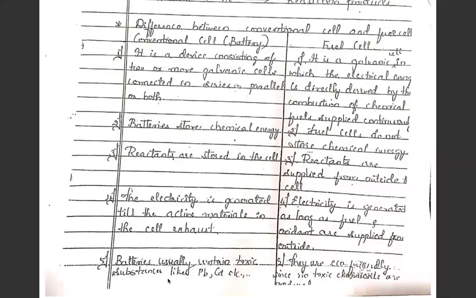And what about the products? In case of batteries, for example, we have lead acid battery, we have nickel cadmium battery. Lead, cadmium, these are toxic substances, right? So batteries will contain toxic substances. They are not eco-friendly, and the products which are formed can also be toxic in nature.